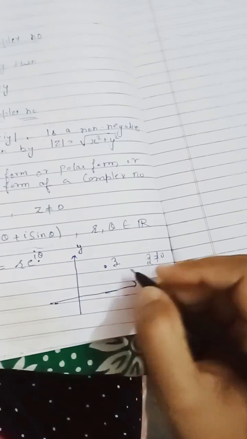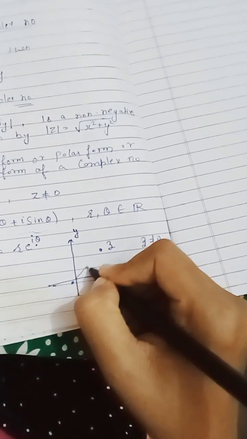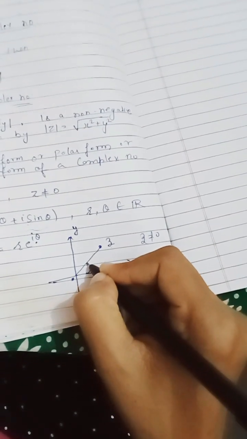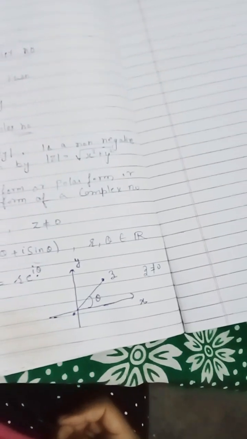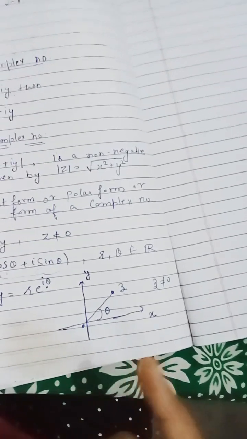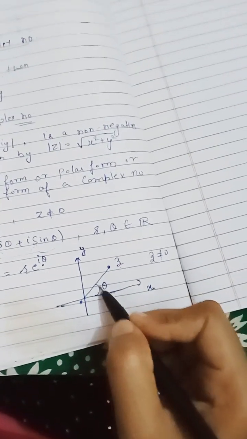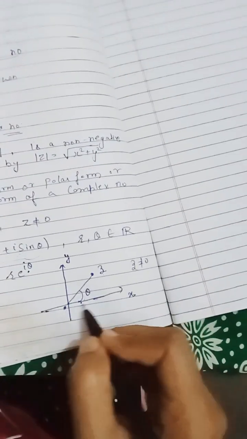Then the inclination of this number z from the x-axis is theta, and it is always measured in radians, from the positive real axis.